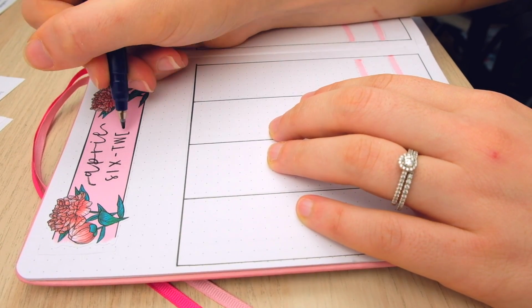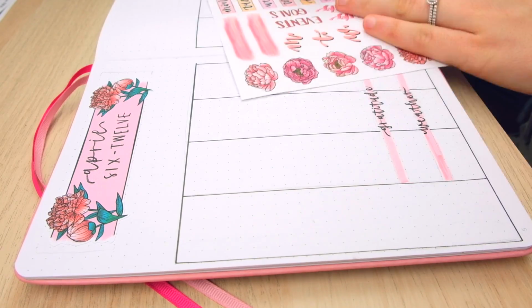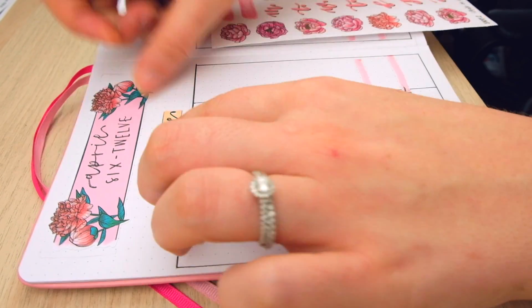I'm then going to bust out my P&E monthly sticker kit for this spread just to help out with some of the headers and a bit of decoration.